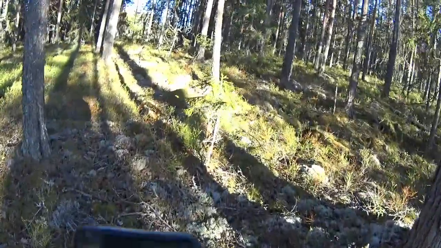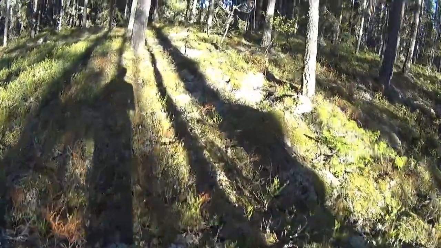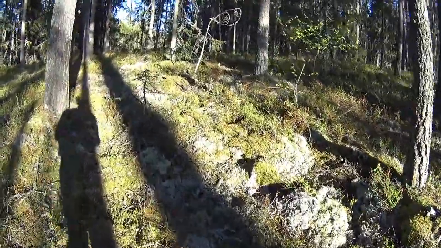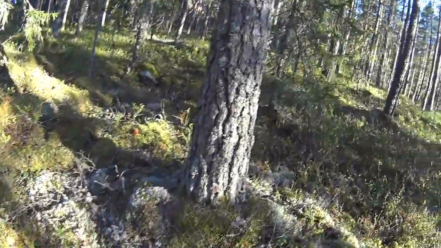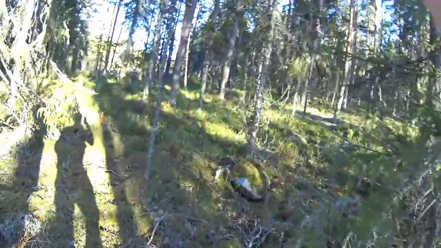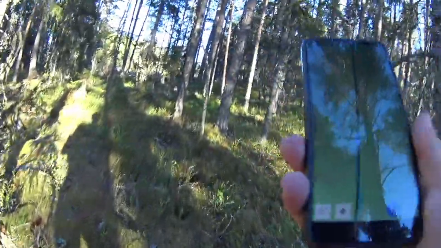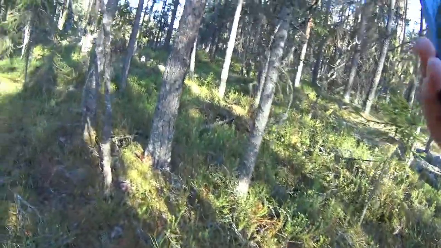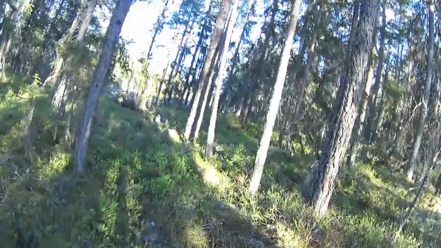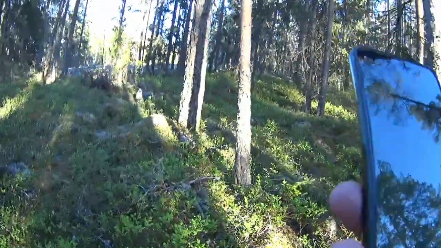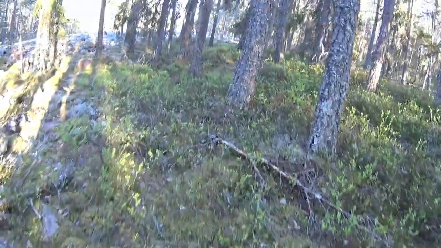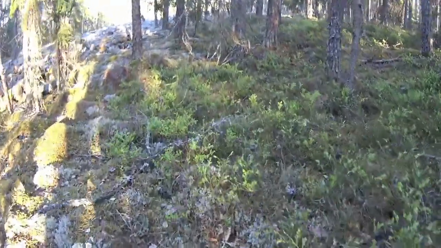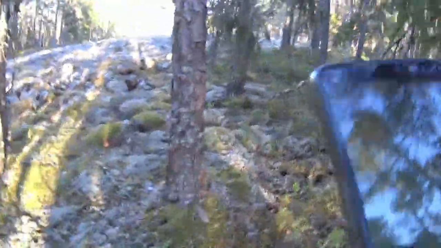This will be a pain in the neck or a pain in the feet because I'm coming up on a huge field of stones. Not sure what it's called in English, but it's from the Ice Age. It's leftovers from the Ice Age, basically. Huge sea of boulders. You'll see what I mean in a second here.